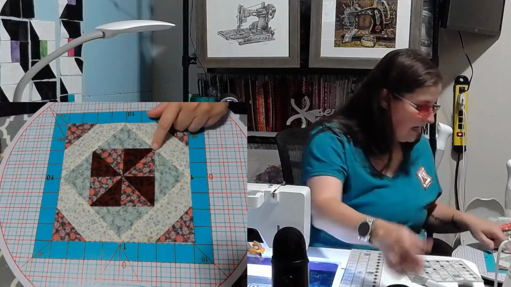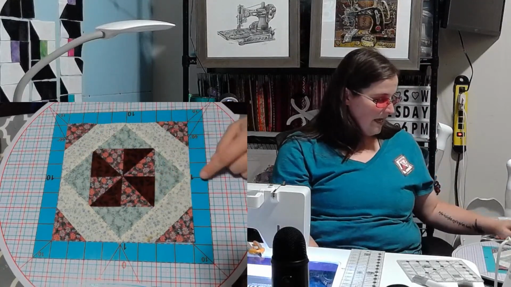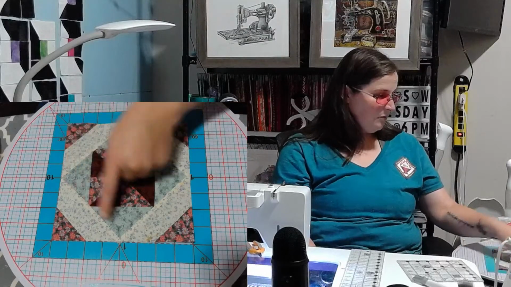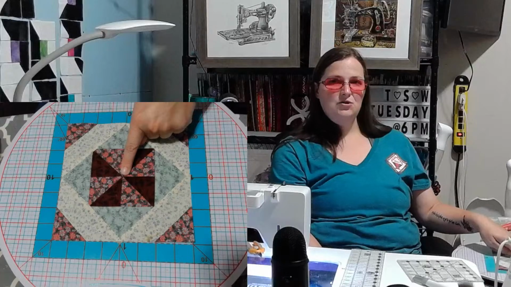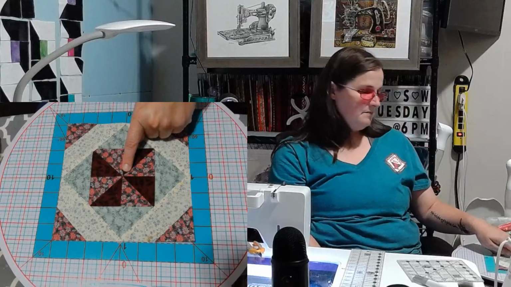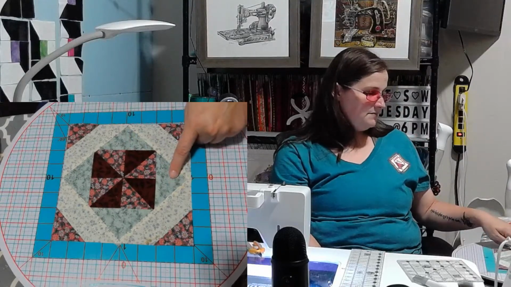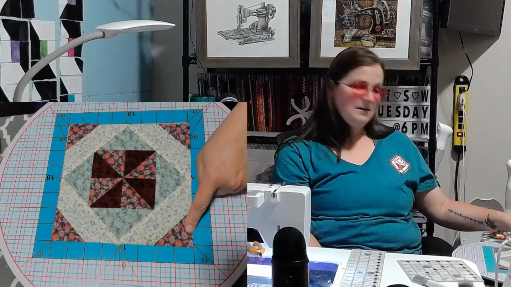Okay. So that is a success, but I'm not happy with it because I want my points here to show, and I don't want to be sewing off my points here. So I have a little bit of work to do. This is going to go down in size once I get it trimmed. So instead of trimming at 4.5, it's probably going to trim to like 4.25. These are going to go up in size. And these will probably stay the size that they are, and these will stay the size that they are.